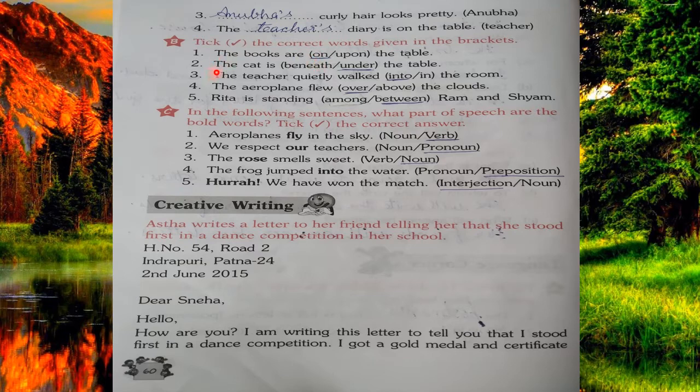Next, the cat is beneath under the table. So correct word is under. The cat is under the table. Next is the teacher quietly walked in the room. So here from these options you will choose into. The teacher quietly walked into the room. Next, the aeroplane flew over above the clouds. So you will choose over. The aeroplane flew over the clouds.